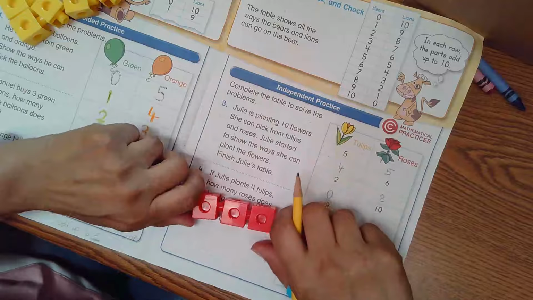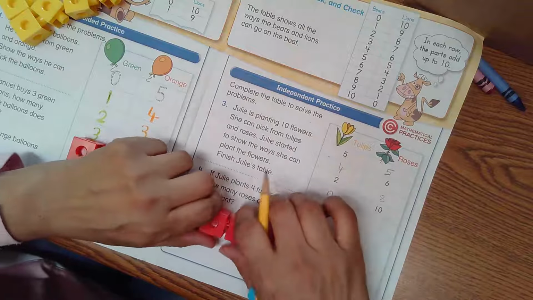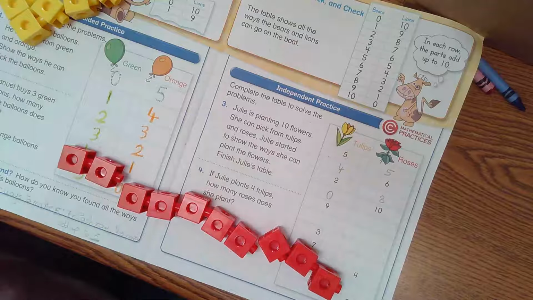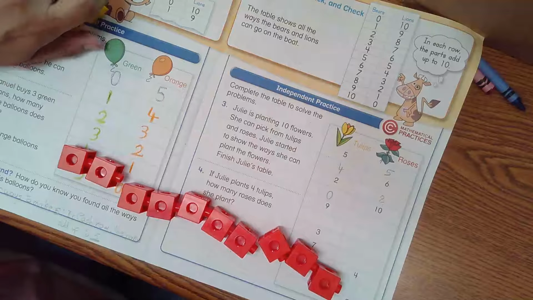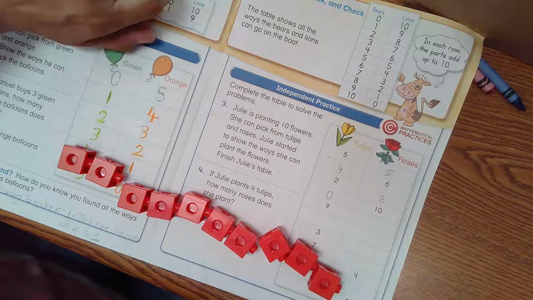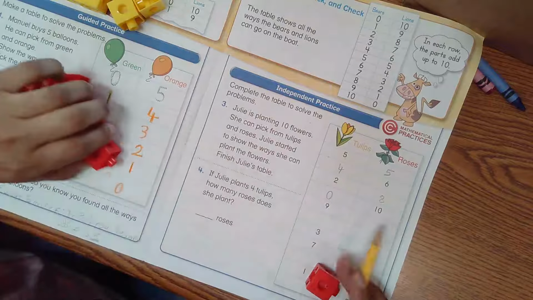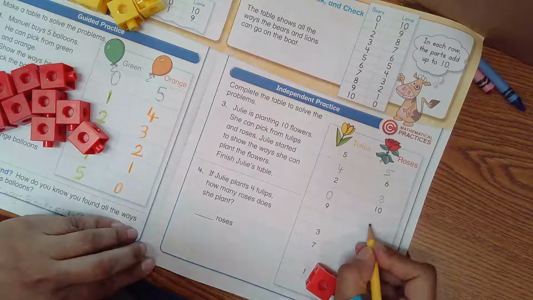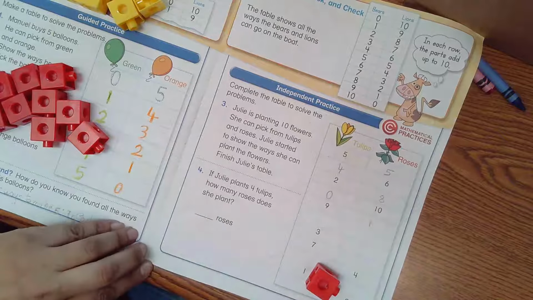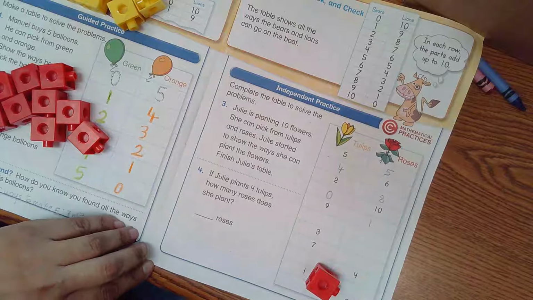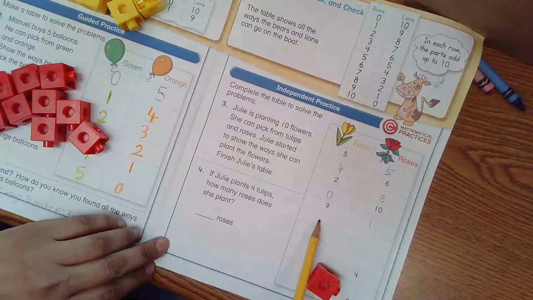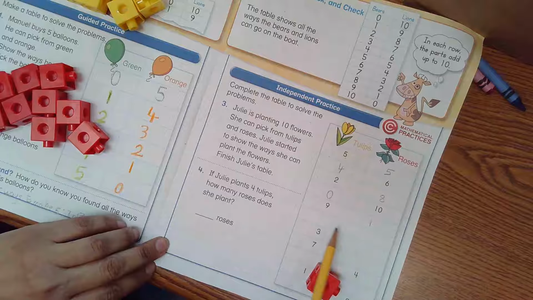Now, if she decided to have more yellow, we're going to count all our yellows. She has 9 yellows. So how many left from 9 to make 10? Very good. 1. Now, what do you think we can do here?